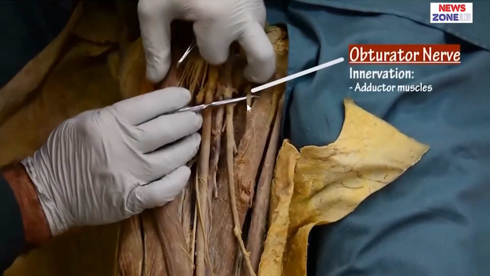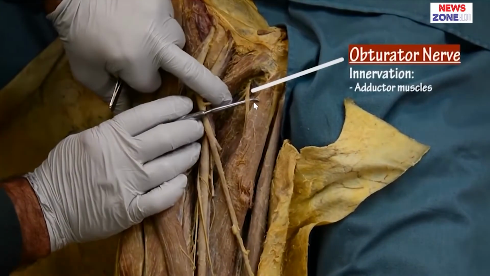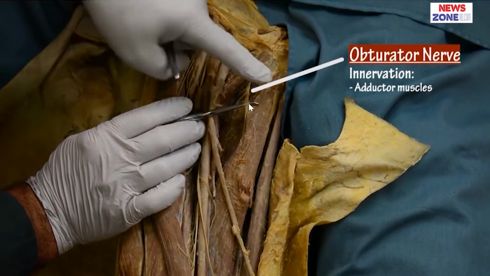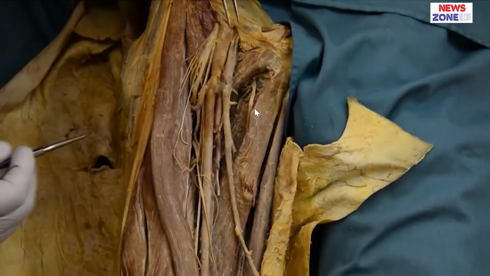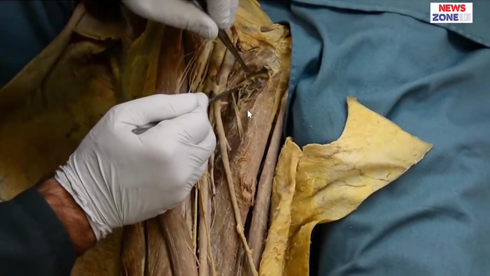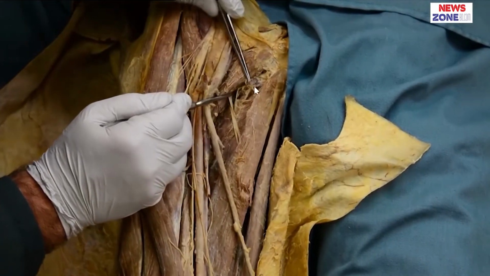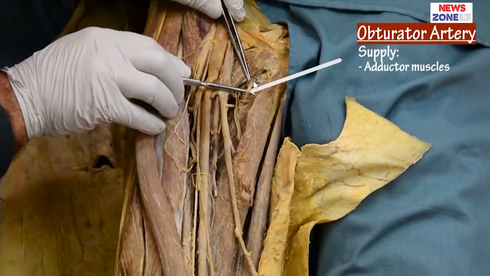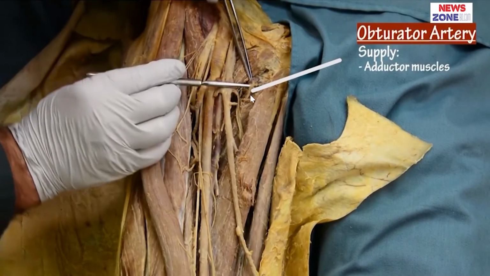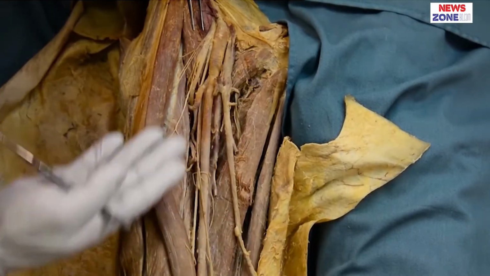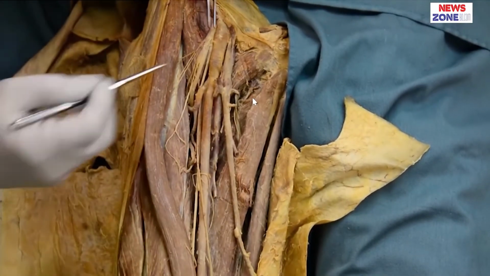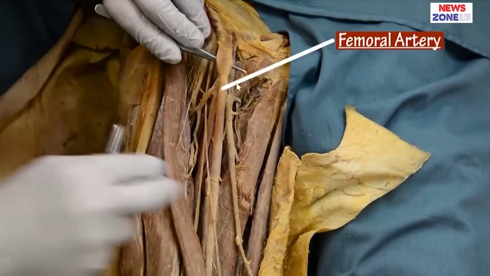Then another nerve we can see, as we have already seen, is the obturator nerve. All the adductor muscles are supplied by this obturator nerve. And over here you can see the obturator artery, which is one of the sources of arterial supply of the adductor compartment. Most of the arterial supply is coming from the femoral artery over here.